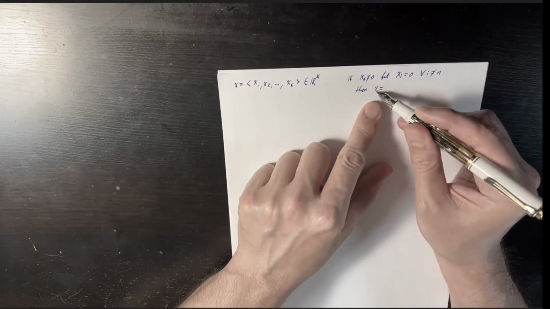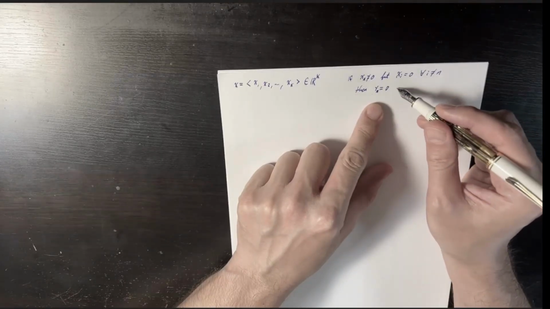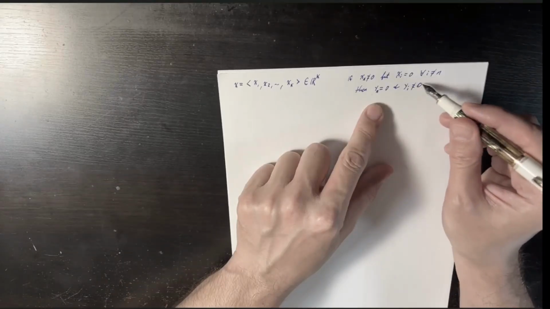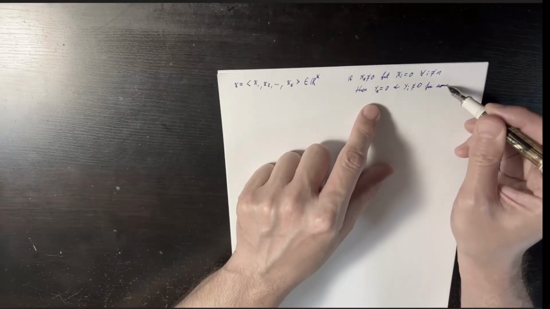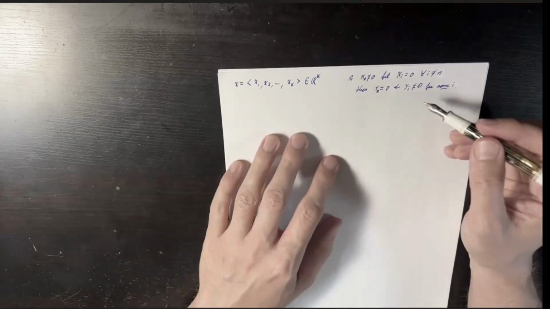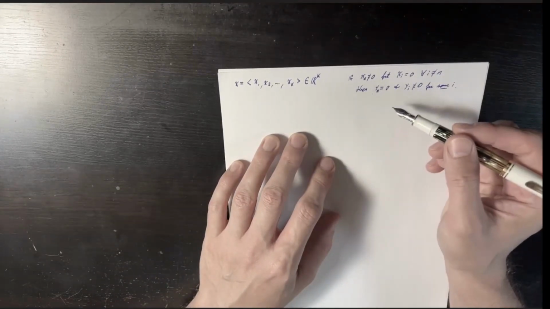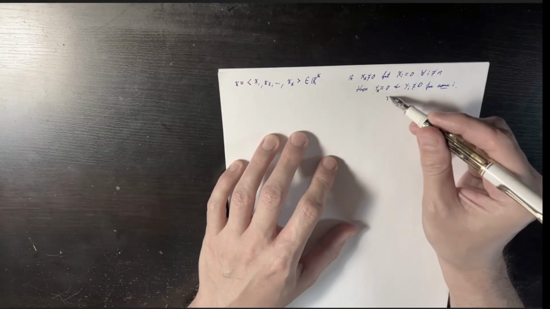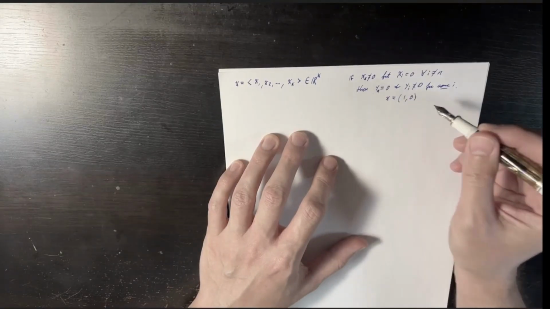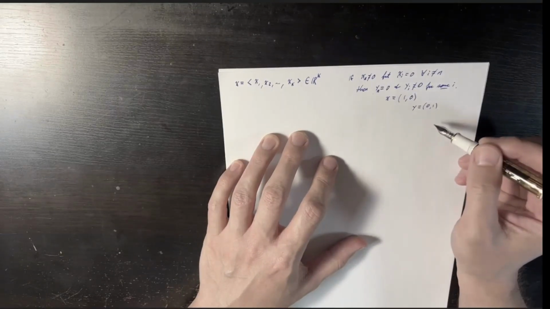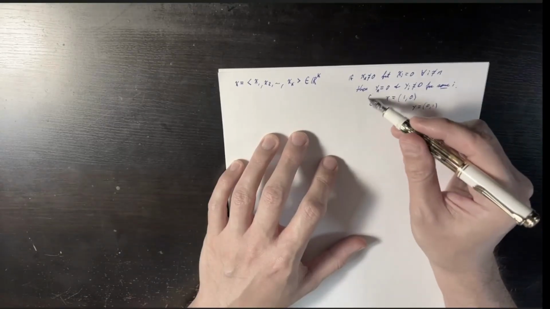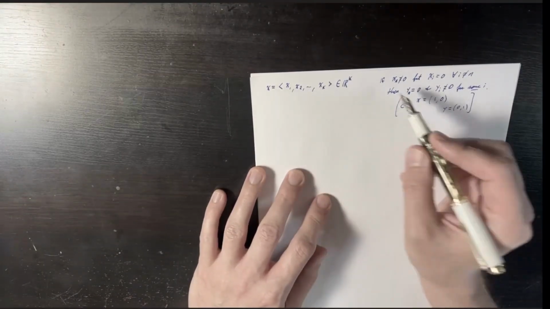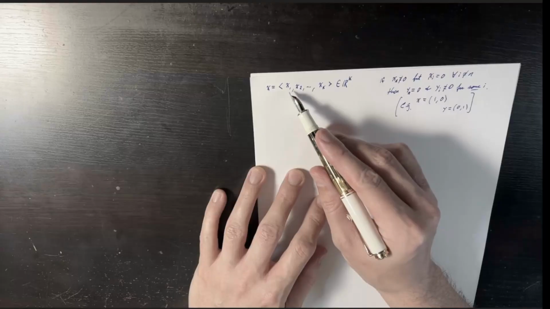Let's say let y_n be 0 and y_i be non-zero for some i. You don't have to do it for every i, but that's enough to miss that point. So an example would be if x was (1, 0), you can just let y be (0, 1).